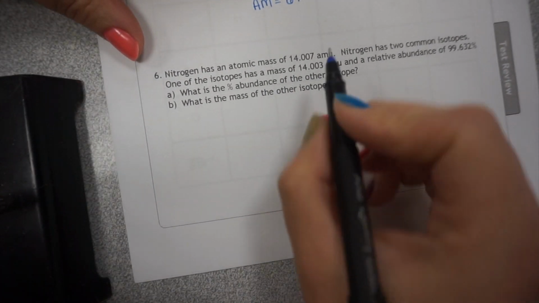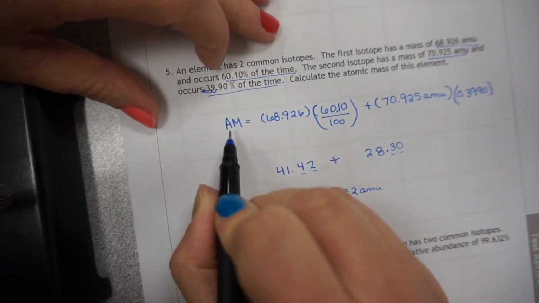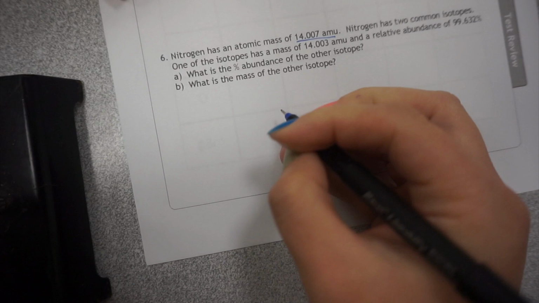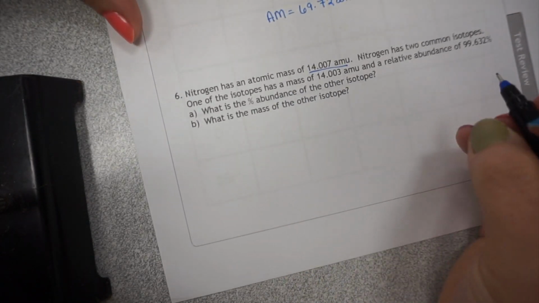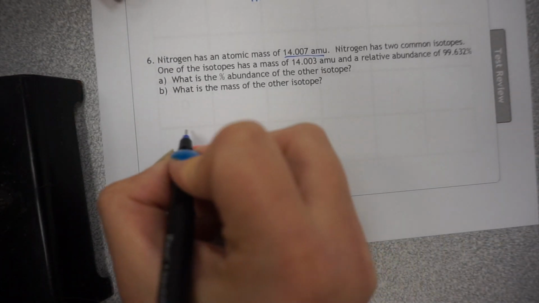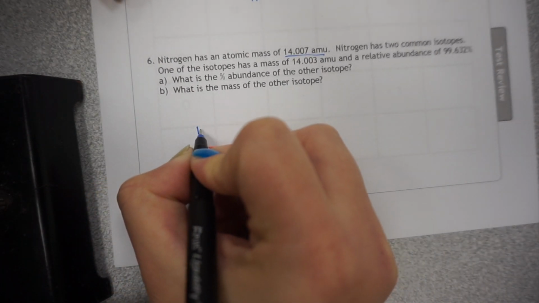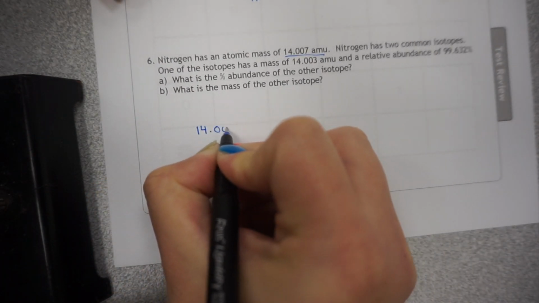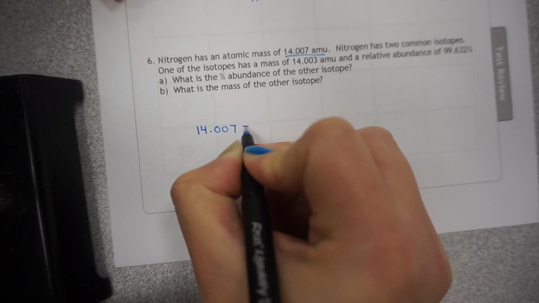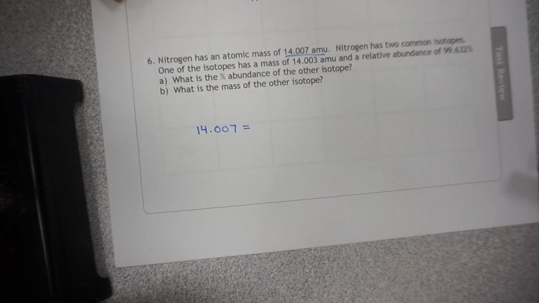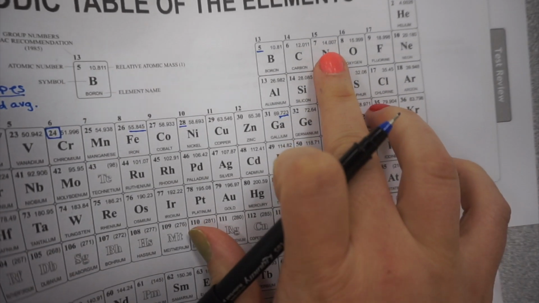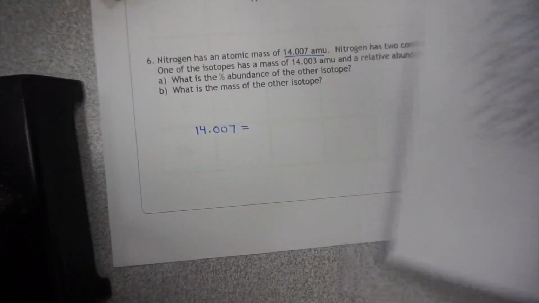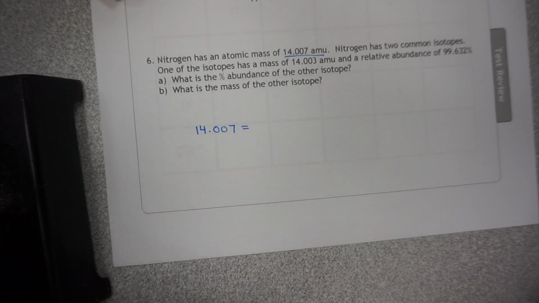Here we're going to do the same thing, except now we have that initial atomic mass. And then this is the mass of another isotope, okay? So here we have our answer. So 14.007 is our atomic mass of nitrogen. That's what's on the periodic table, right here.